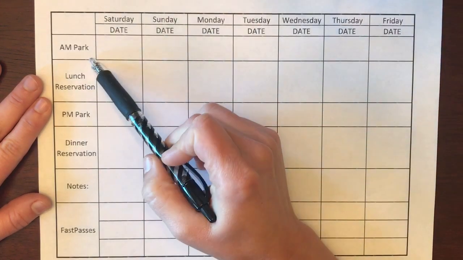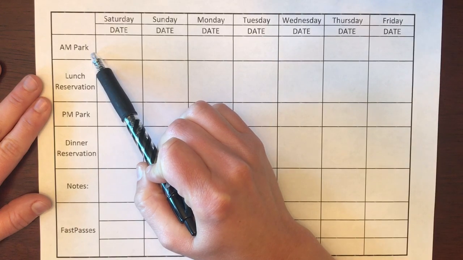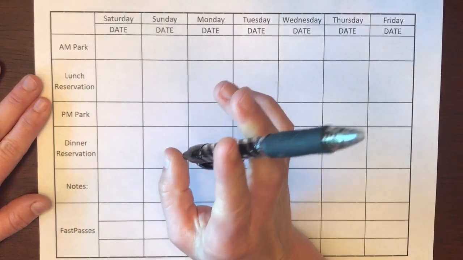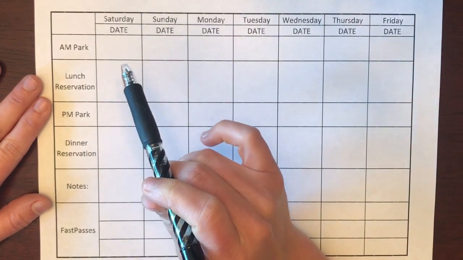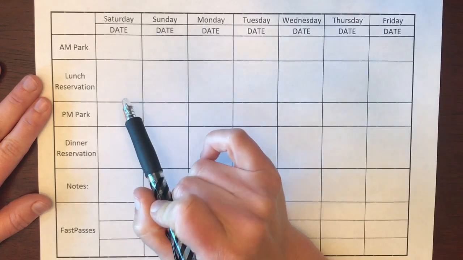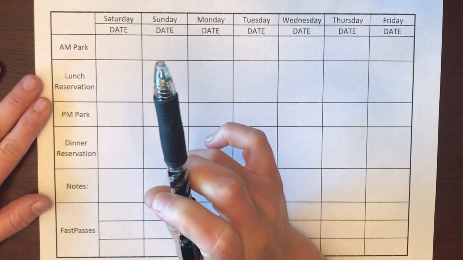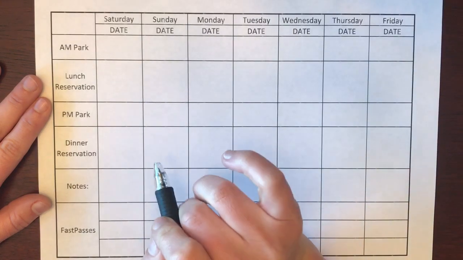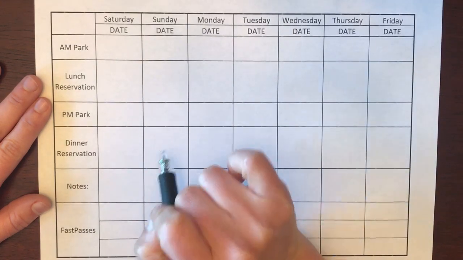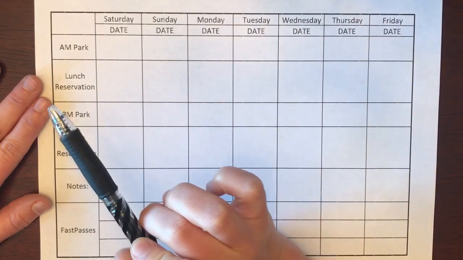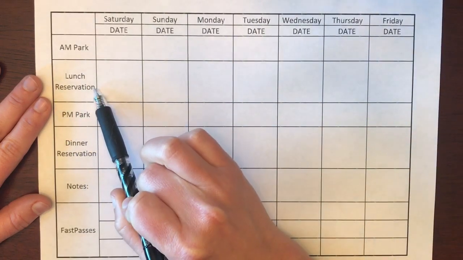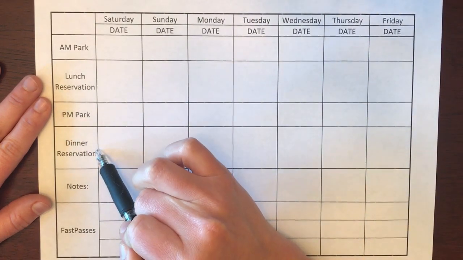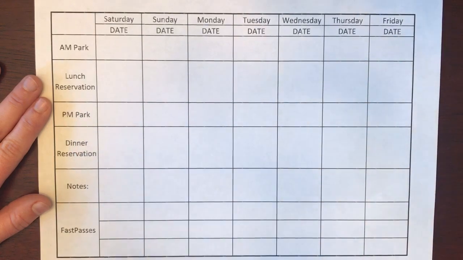Then on the left-hand side, I have the AM park, because I've mentioned in a couple of videos that we visit one park in the morning, and then we go back to the hotel for a rest and a swim, and then we visit a different park in the evening. So I have the AM and the PM park, and then we have the lunch reservation and a dinner reservation. And if I am just planning on getting a quick service meal, I'll just put NA.